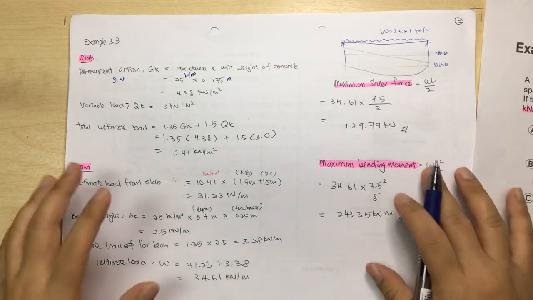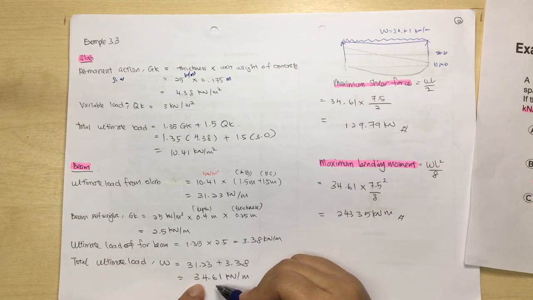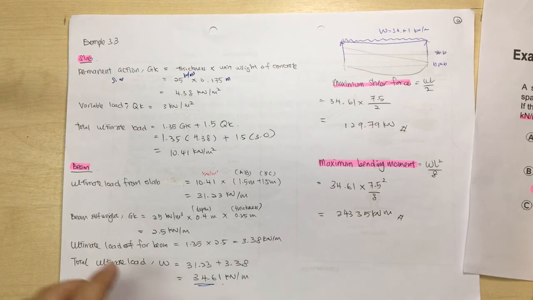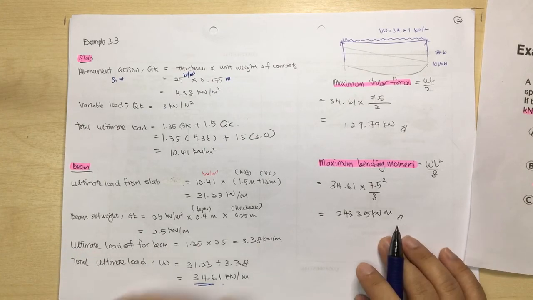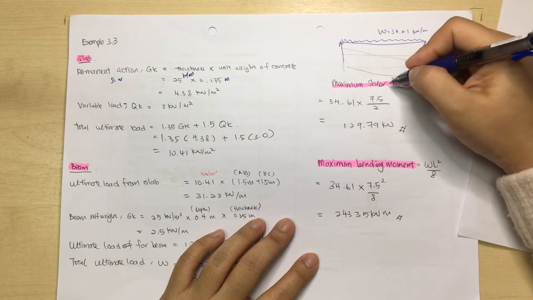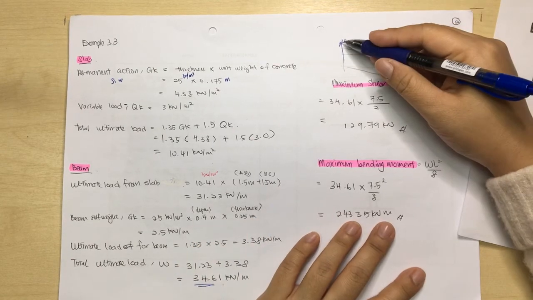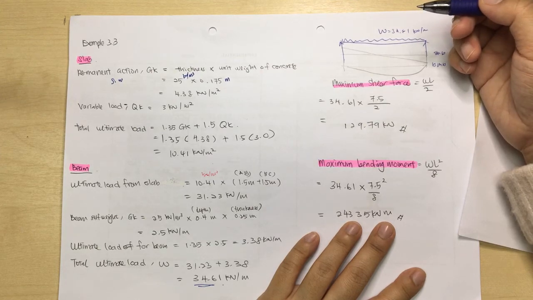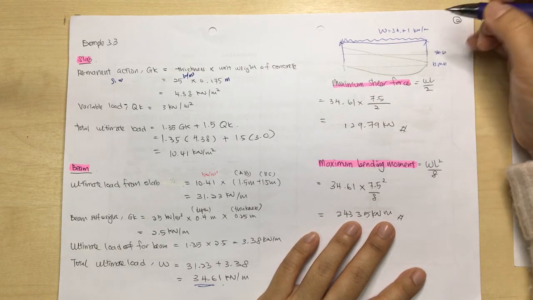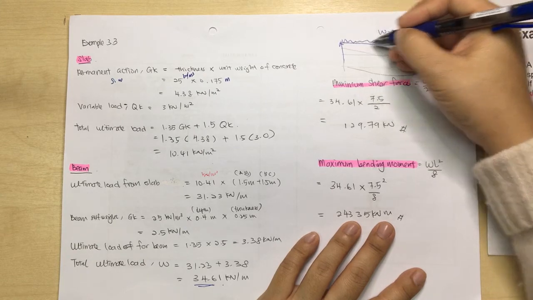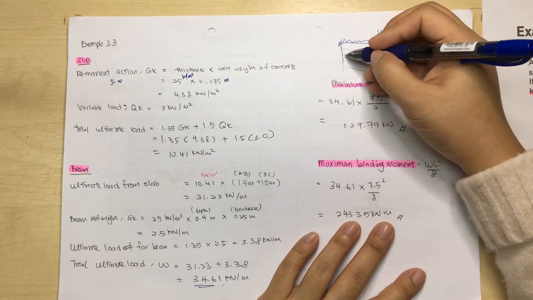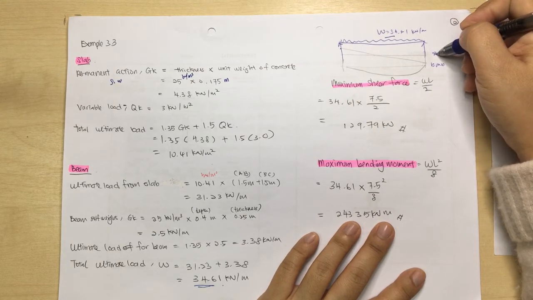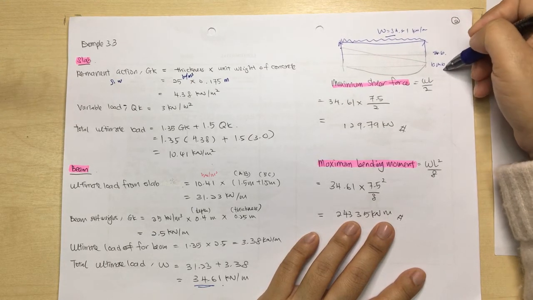After you get this total ultimate load W from the calculations, you need to get the maximum shear force. From the mechanics of materials subject you learned before, when there is a uniform distributed load here, you can calculate the support reactions, and then you can determine the shear force diagram and bending moment diagram.